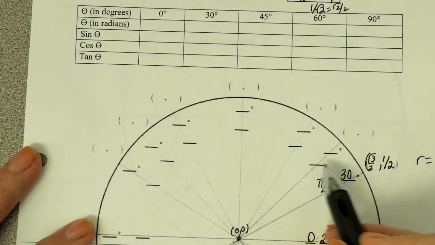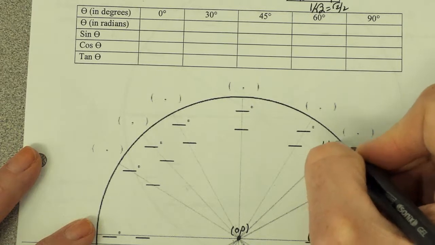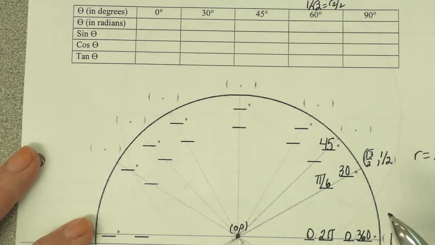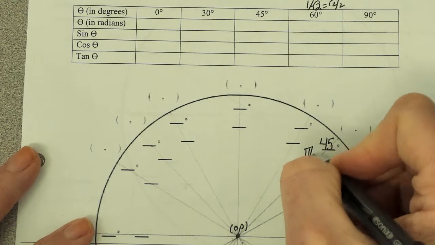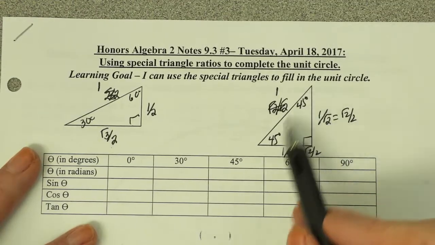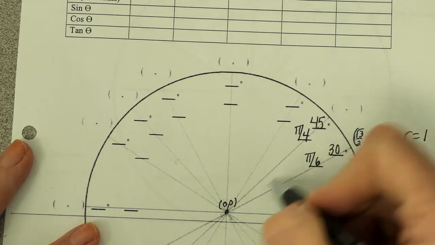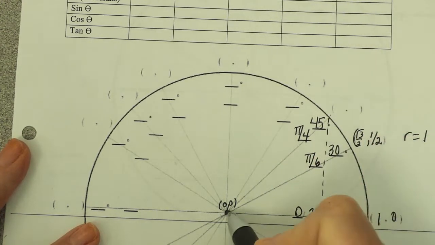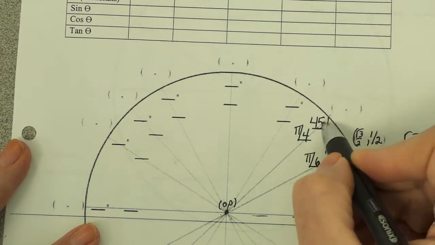Let's go to our next angle. The next special angle we come to is 45 degrees. Do you remember what 45 degrees is in radians? Pi over 4. So I have to look at my 45 degree triangle. Again, the radius had to be 1. Don't draw this, but I'm just kind of showing you what we're doing here. We're thinking of that triangle as being right here.